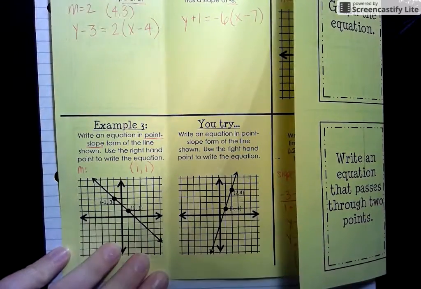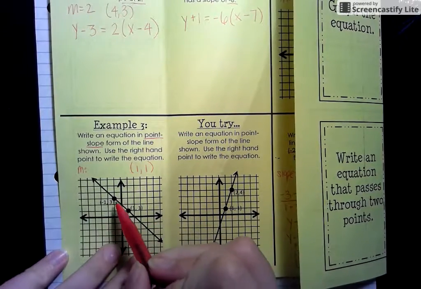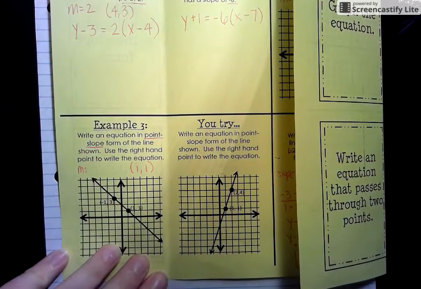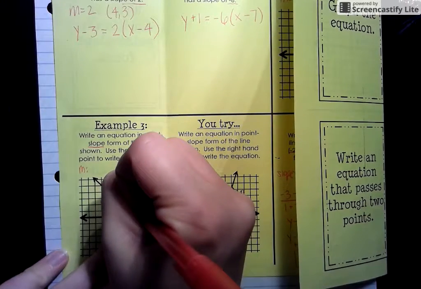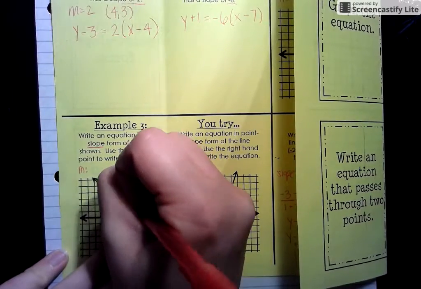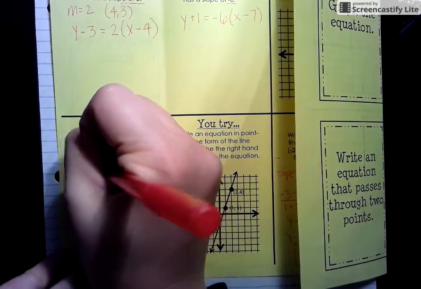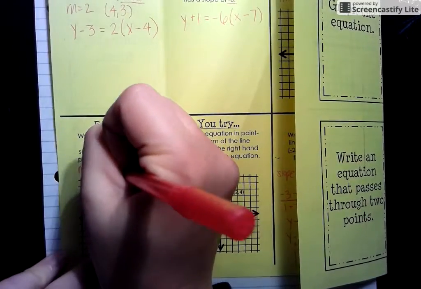Our slope, we're going to find by counting the points. You also can find it by taking y2 minus y1 and subtracting it, and over x2 minus x1. But in this case, I'm just going to go up 1, 2, and then to the left 1, 2, which is going to be -2. So it would be a +2 over a -2, which ends up being -1.